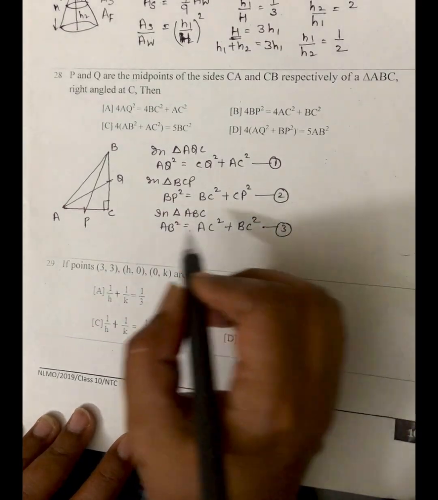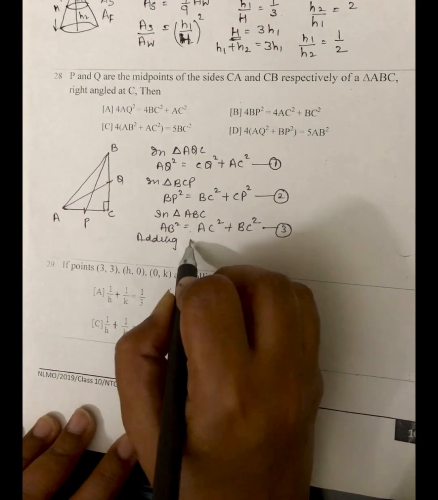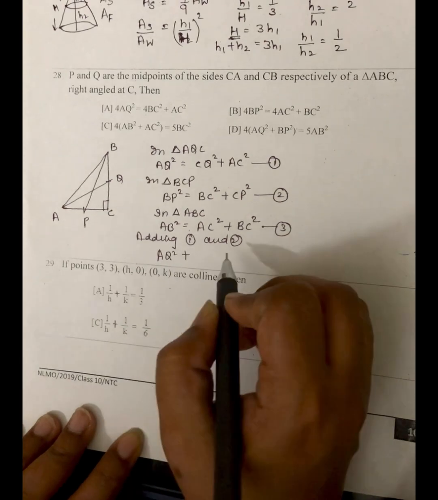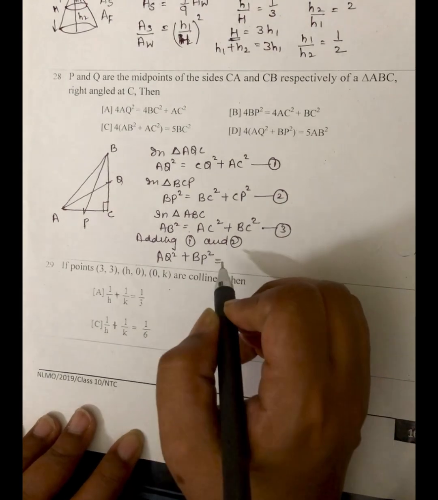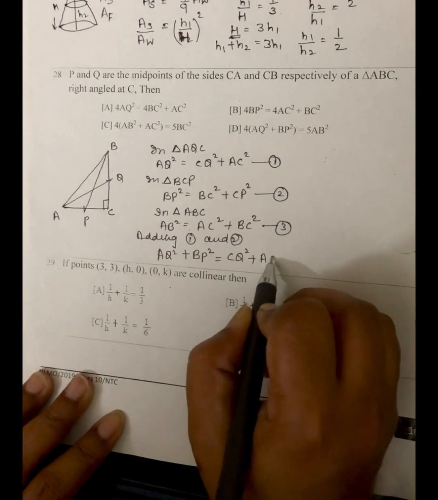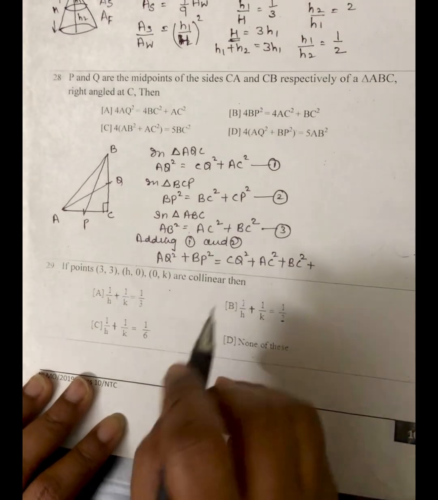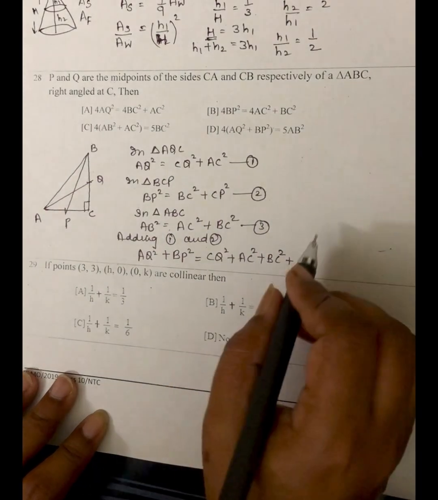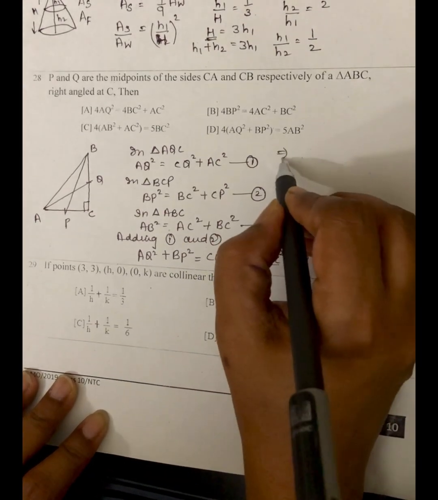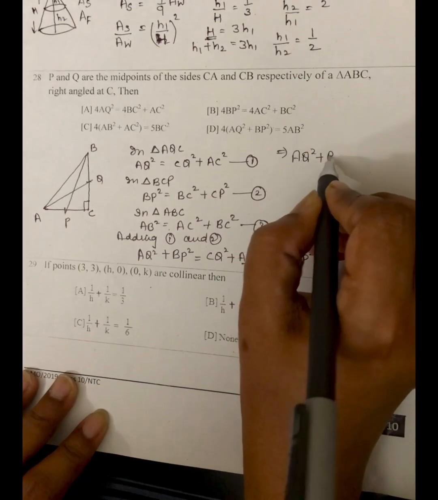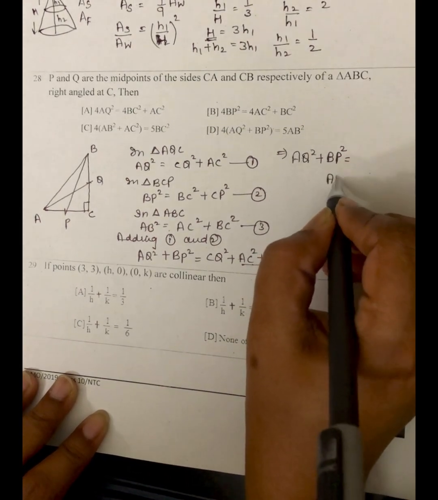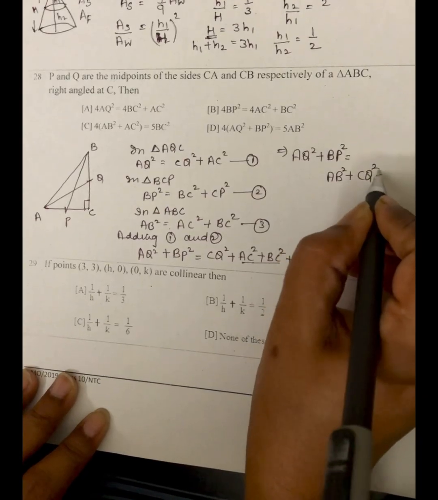Now add 1 and 2. Adding 1 and 2, this becomes AQ square plus BP square equal to CQ square plus AC square plus BC square plus CP square. Now AC square plus BC square is AB square. So it becomes AQ square plus BP square equal to AB square plus CQ square plus CP square.